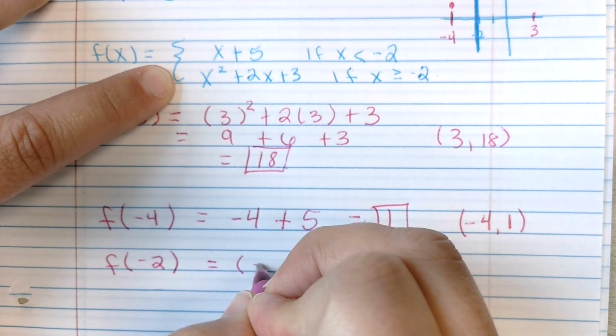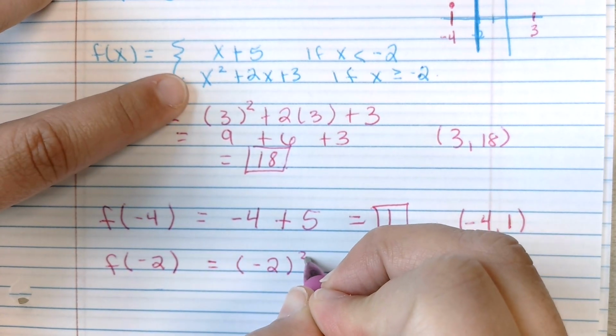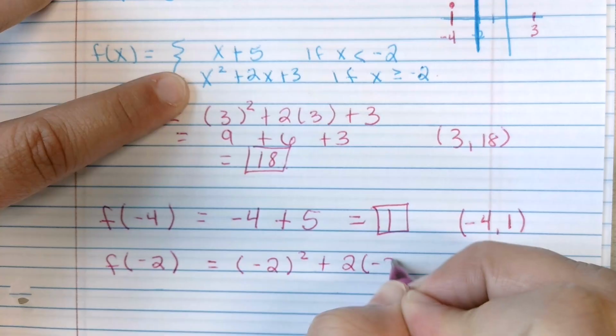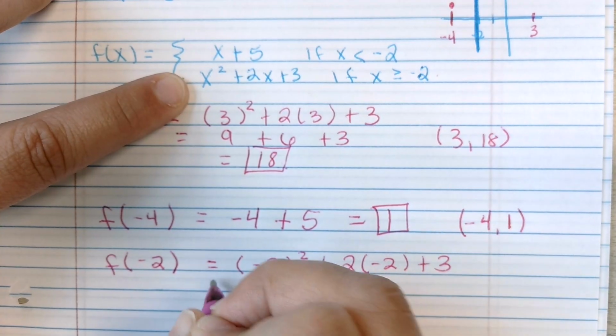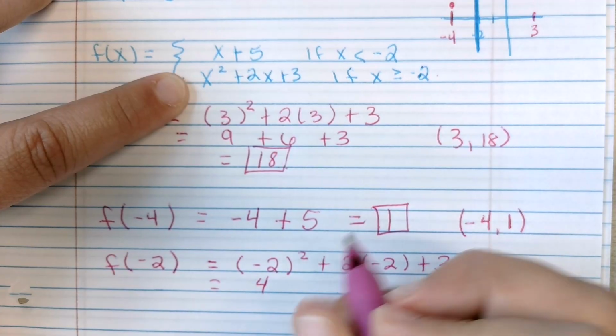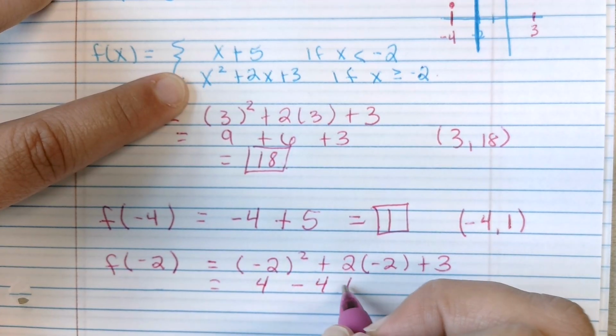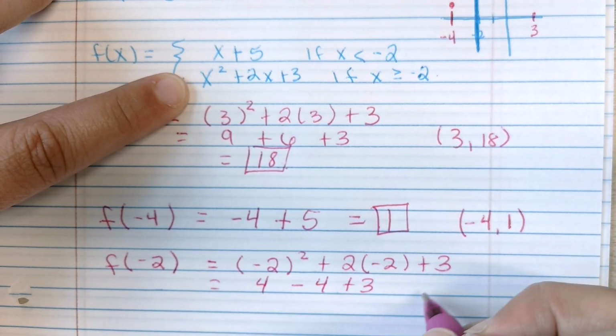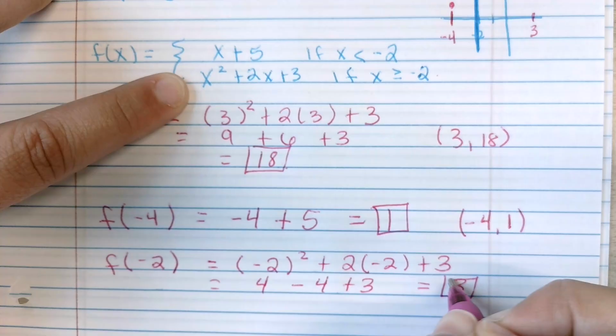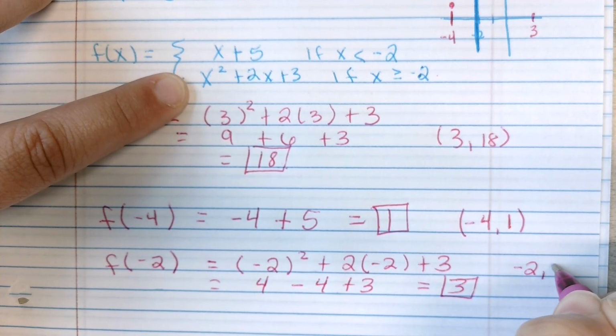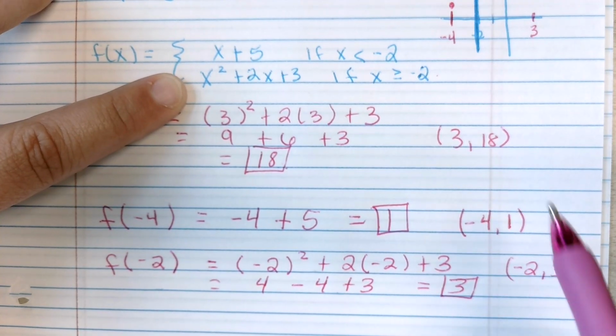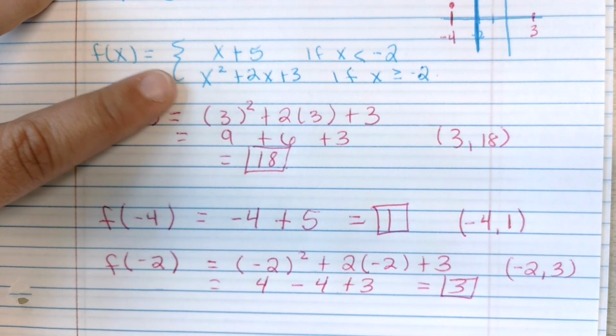So we just input a negative 2 into the second equation. So we have 4 minus 4 plus 3. So the answer is 3. So there is a point on the graph at negative 2, 3, even if it's not on the other part of the graph.